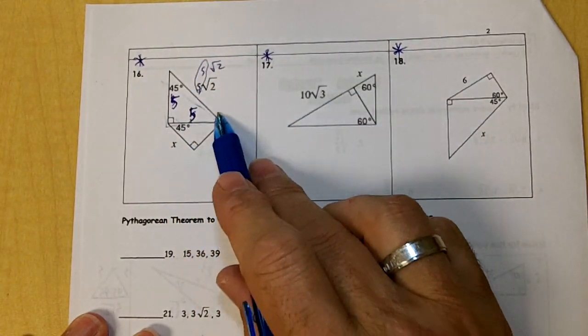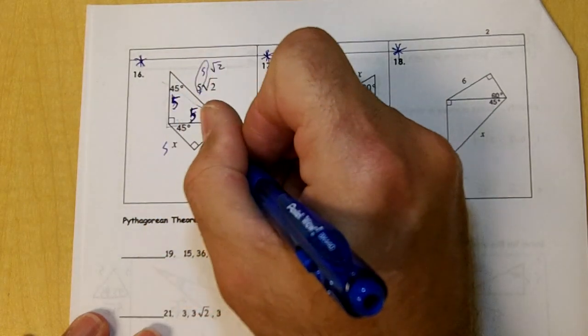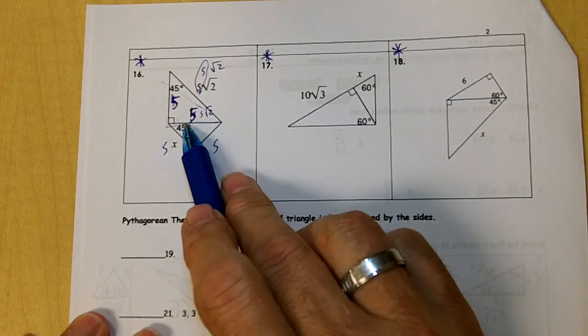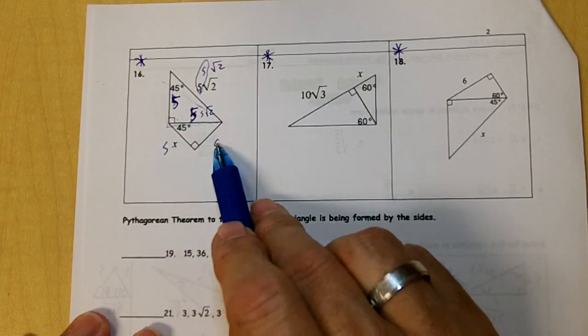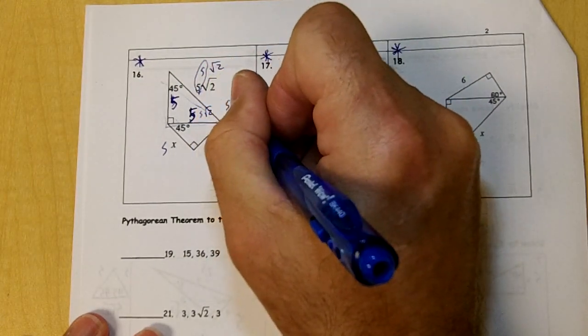Now then, look at this triangle. This is a 45-45 triangle. This is going to be S, S, S square root of 2 in it. So I know that S square root of 2 is going to equal 5 in this triangle, right? So S square root of 2 equals 5. Divide by the square root of 2.